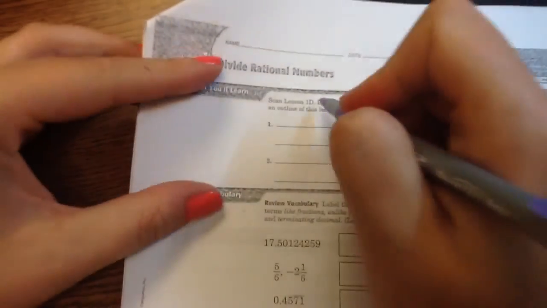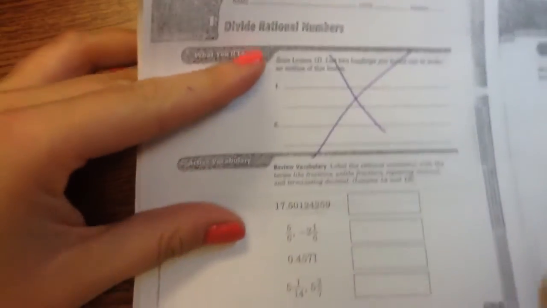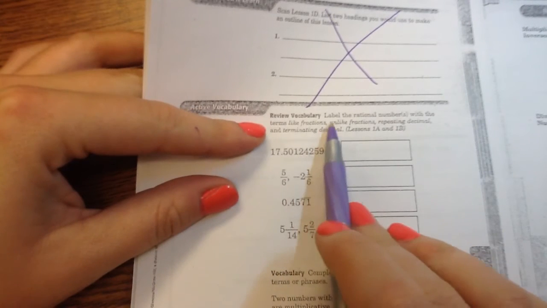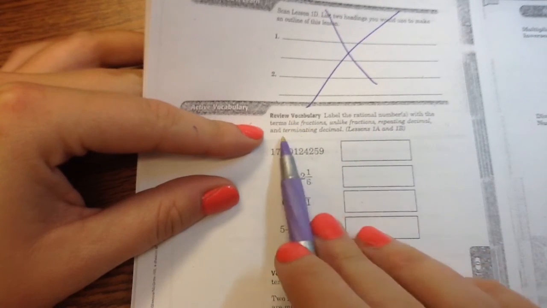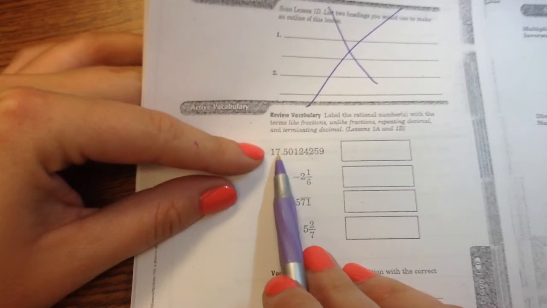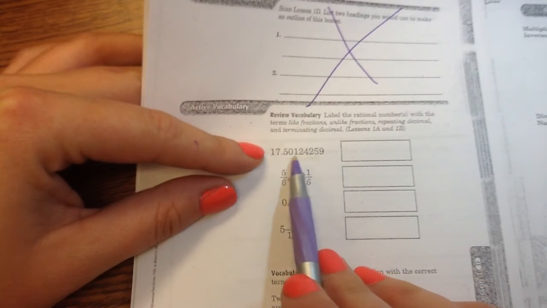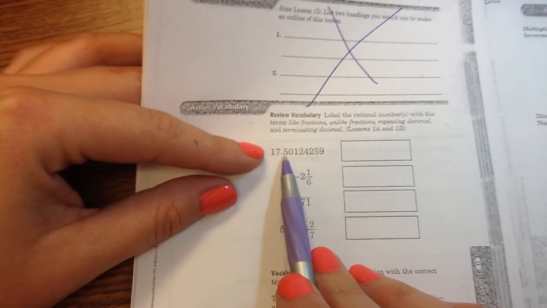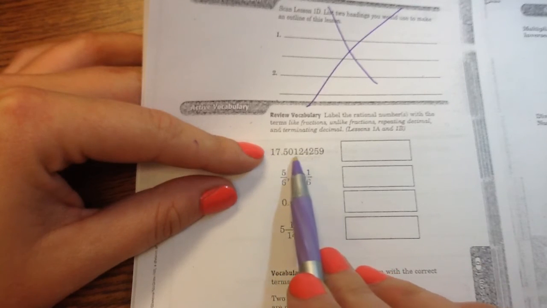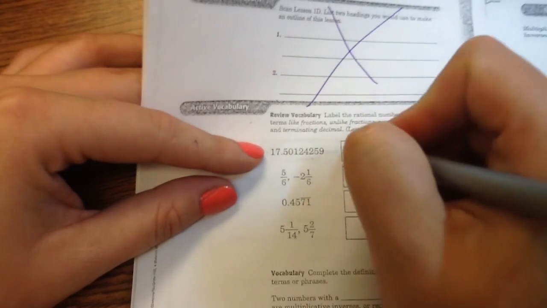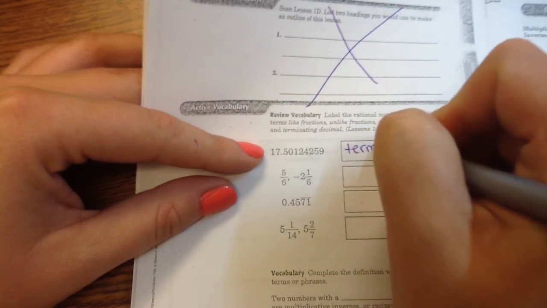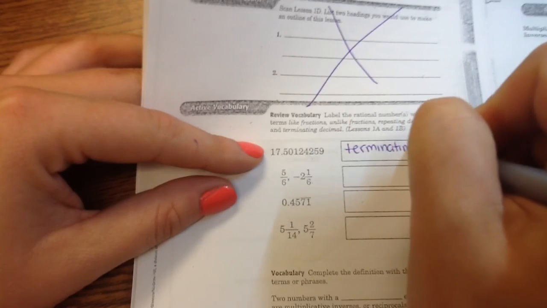And again, we're going to skip this part here at the beginning, and we're going to review right here. Label the rational numbers with terms like fractions, unlike fractions, repeating decimals, and terminating decimals. So if you look at this one right here, notice there's not a pattern, and it stops. So this is going to be a terminating decimal.